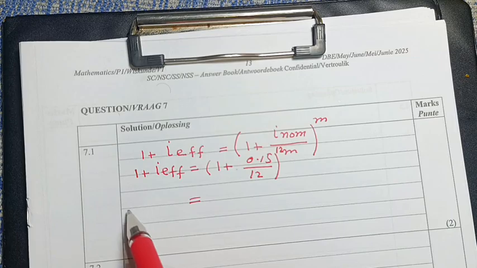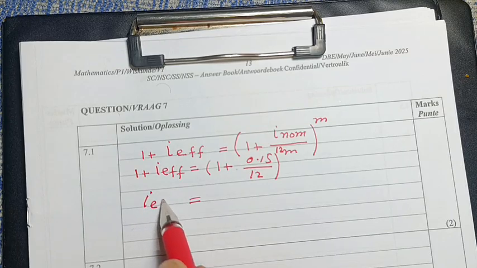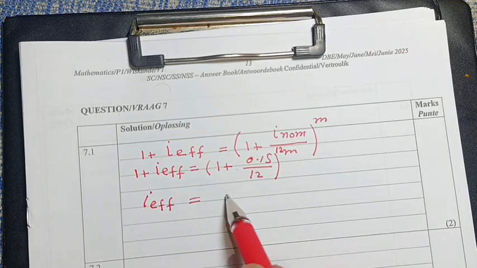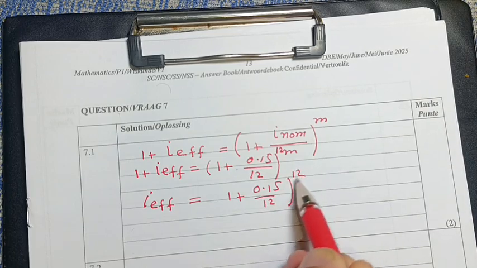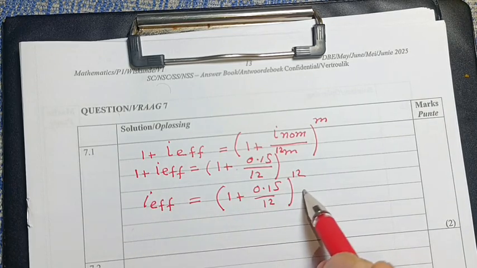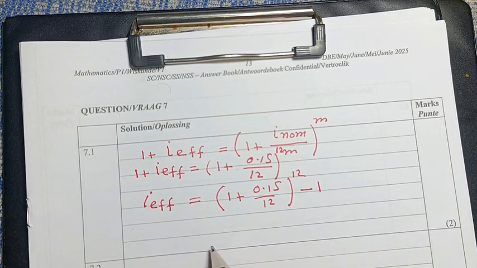So I need to find the i effective, and 1 plus 0,15 over 12 to the power 12, as each positive 1 becomes a negative 1 on this side. Now I'm going to use the calculator to find the effective interest rate.